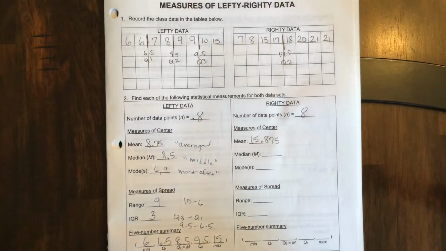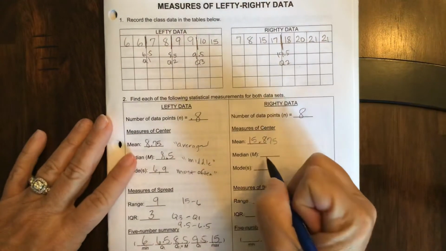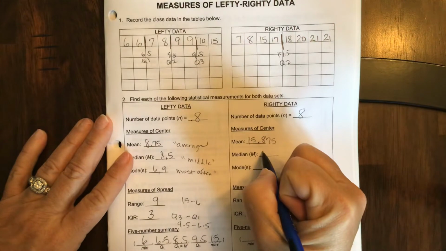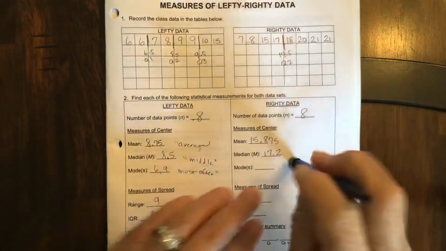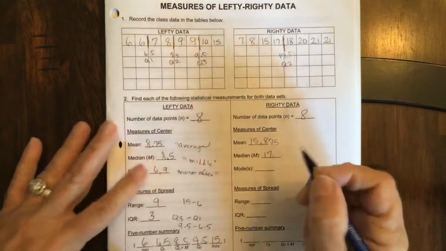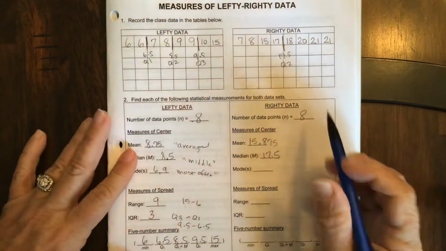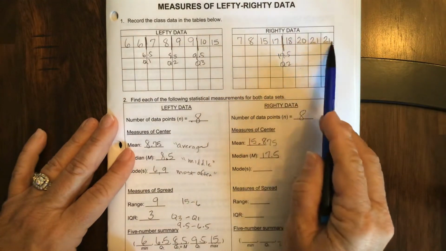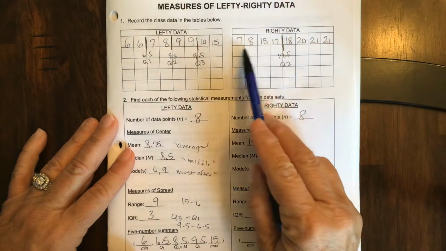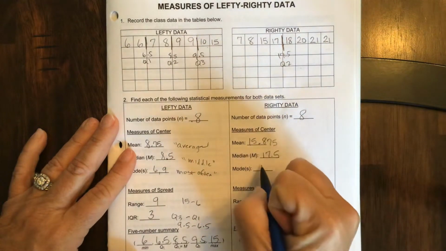Remember quarters. Think of 4 quarters in a dollar. You can divide them into fourths. So our median is 17.5. And our mode, what numbers do we see most often? Well, I see 2 21s and I don't see double of anything else. So 21 is our mode.